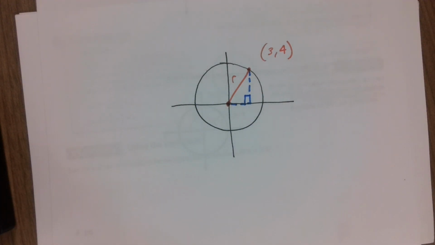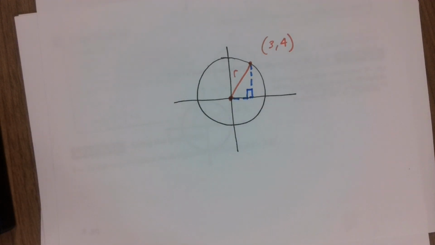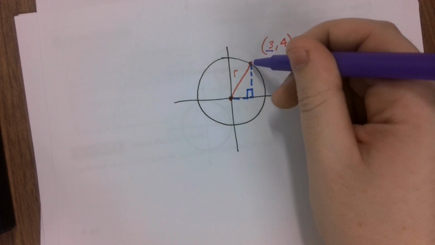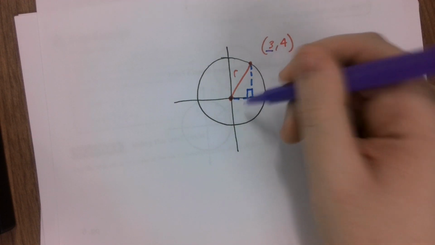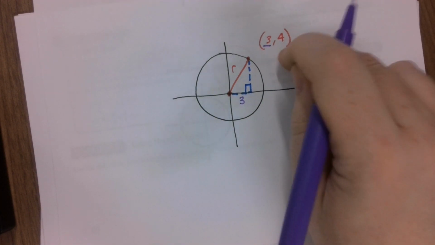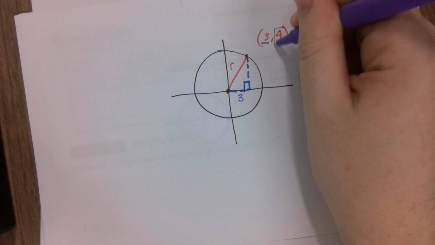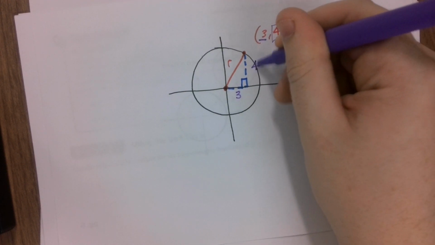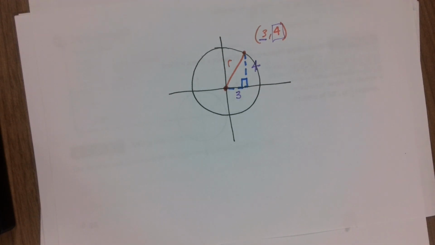All we would need are either the angle, which we don't have, or the side lengths, which, hang on a second, we might be able to figure out here. If our x value is 3, that means this dot is 3 to the right. So the length of this segment is 3. And if the y value is 4, that means that this is 4 units up. So here's 4. Using these pieces of information, now can we find r?